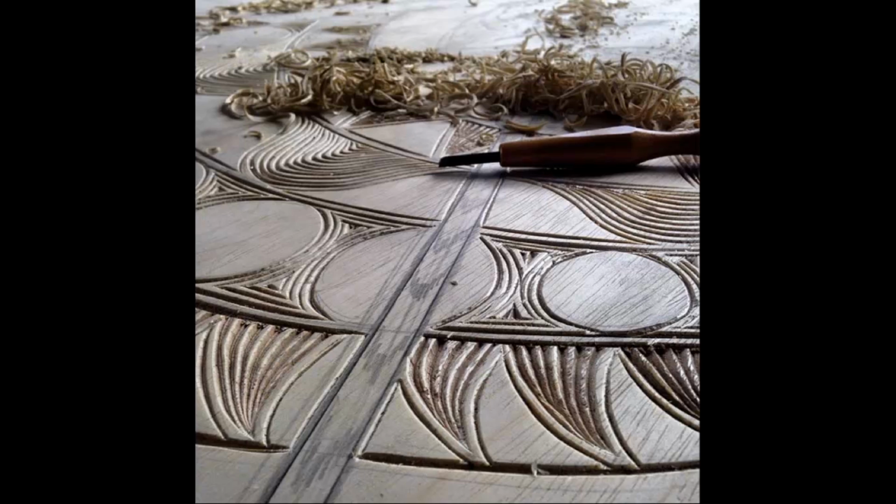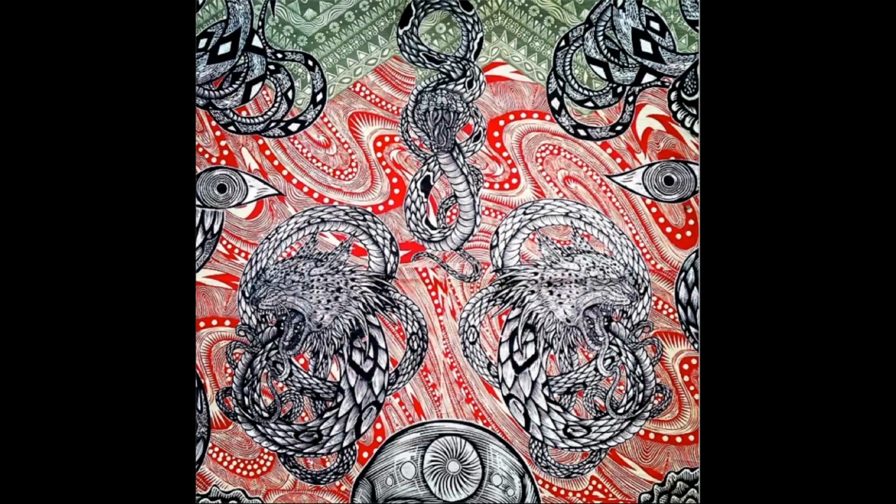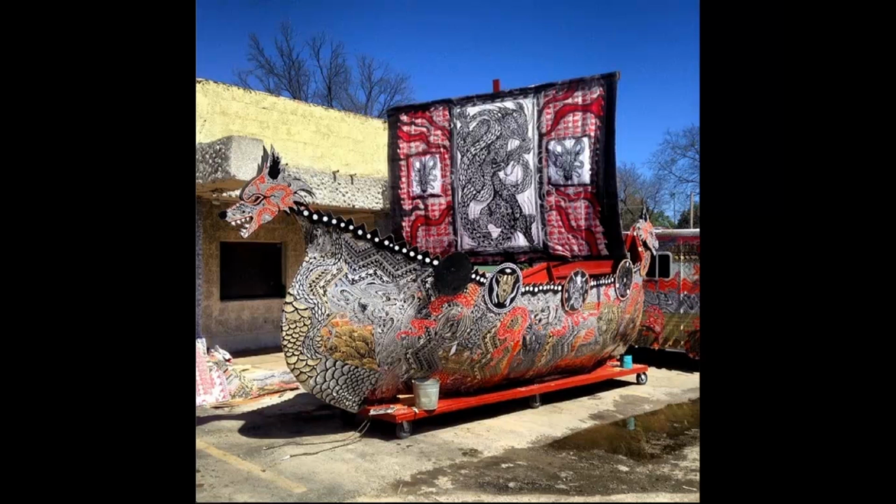This is the kind of thing he posts. Here's a process photo of him working on a woodcut plate. Here's one of his prints. It's a cool sculpture he's made, all of prints.